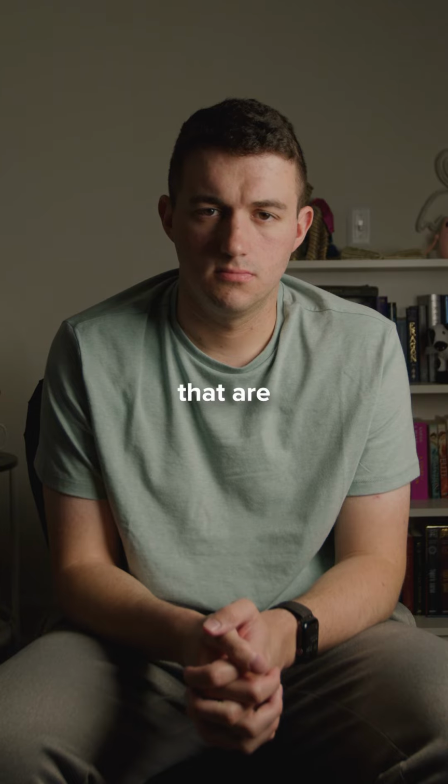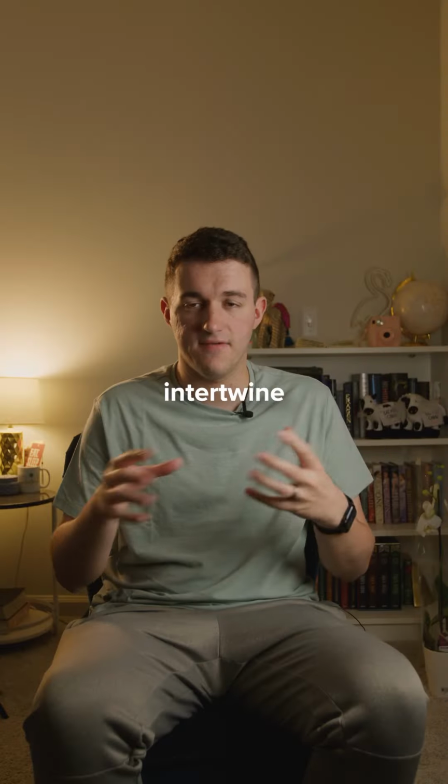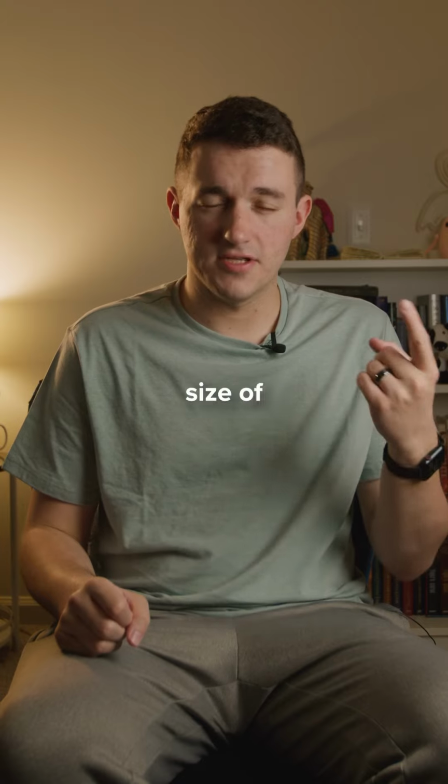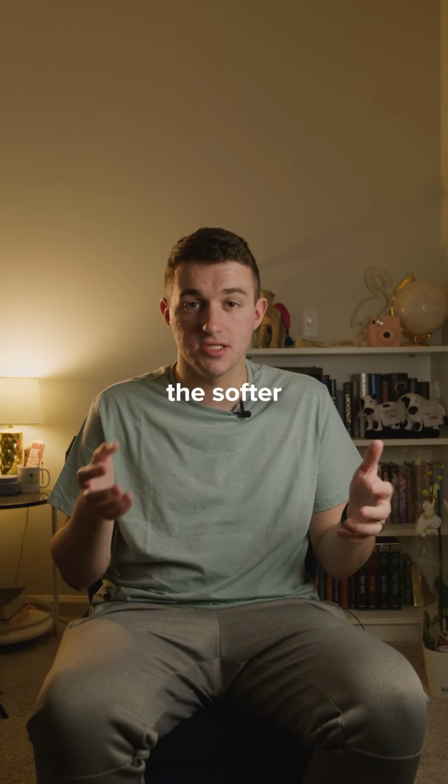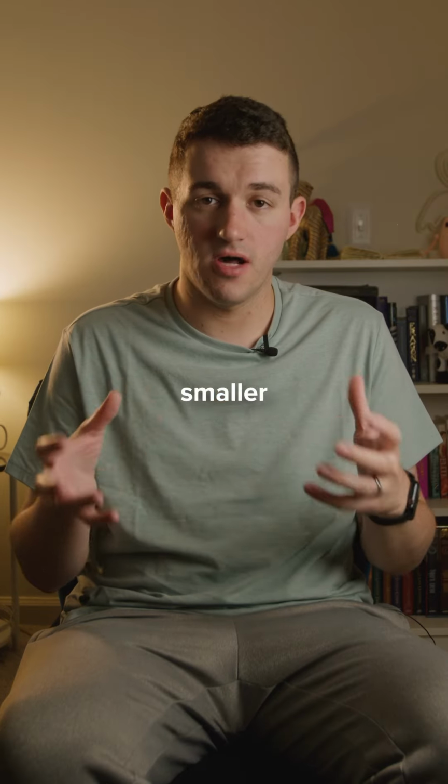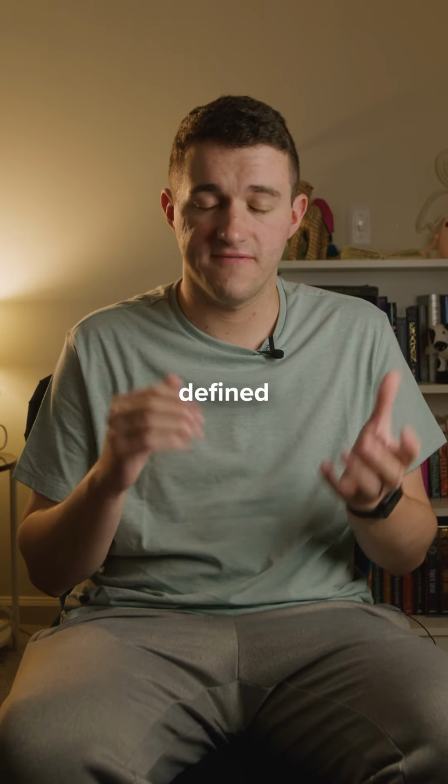There are two main variables that are talked about with quality of light, but they kind of intertwine and relate to each other. And they are the size of the source and the distance of the source. The larger the light source is, the softer your shadows will be. And the smaller the light source is, the harder or more defined your shadows will be.